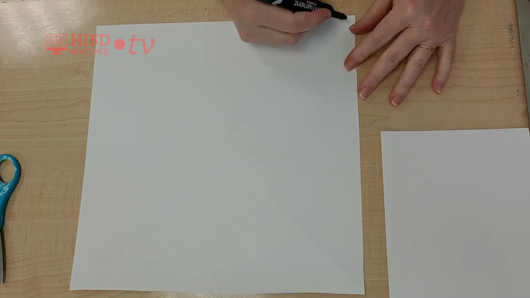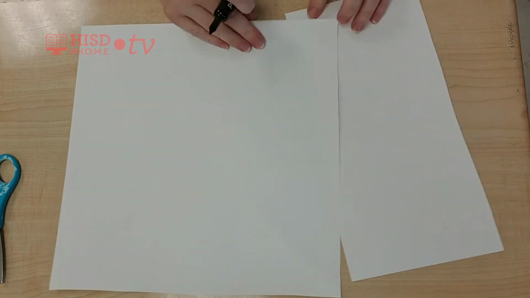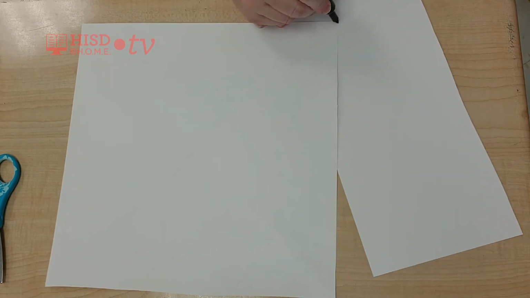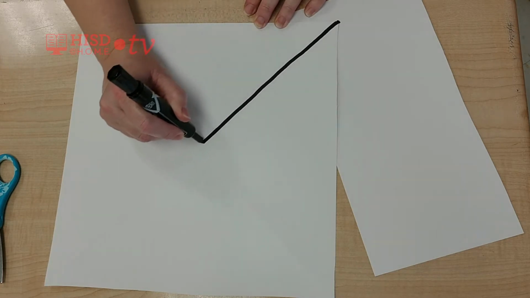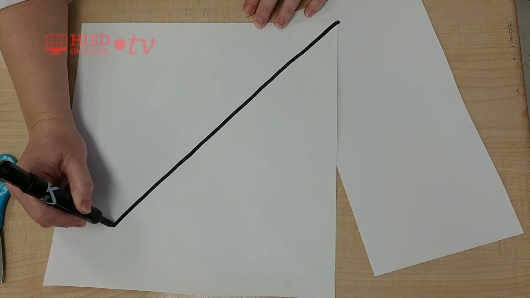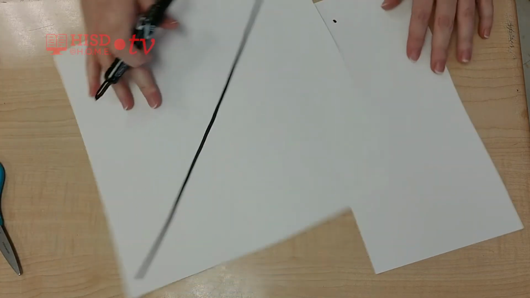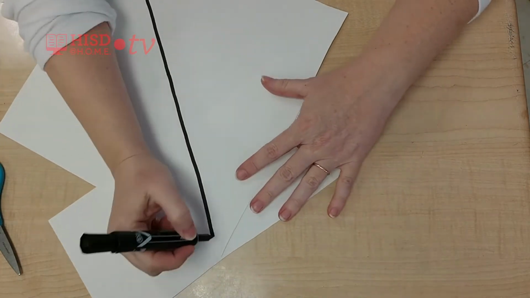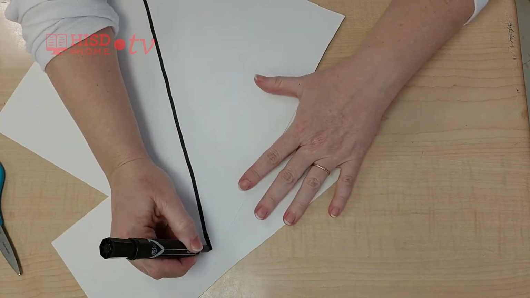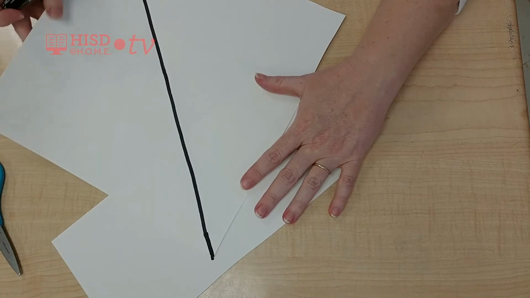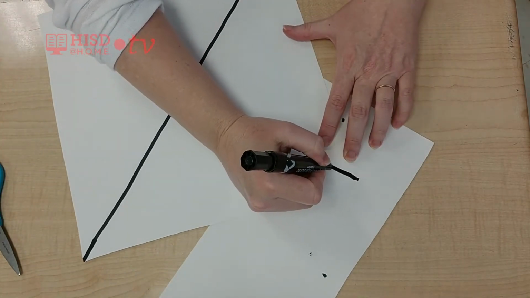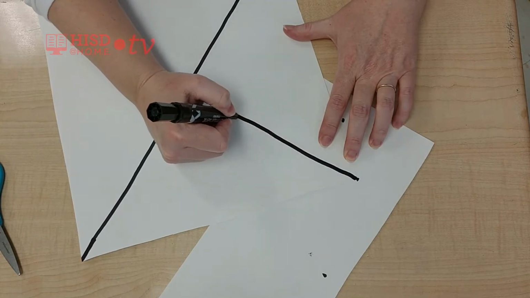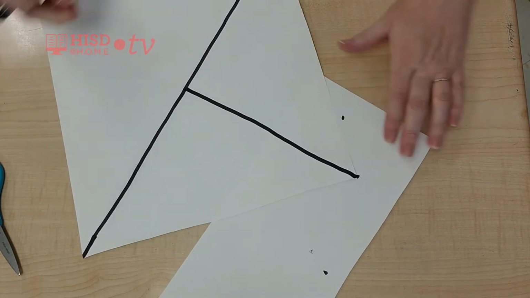So the first thing I'm going to do is I'm going to trace over the top of my fold lines. So I'm going up on the one triangle. Look, this square is made out of 2 big triangles. Do you see how I'm using that extra piece of paper to make it so I'm not drawing on the desk? That's a good idea. And then I'm going on the other triangle.